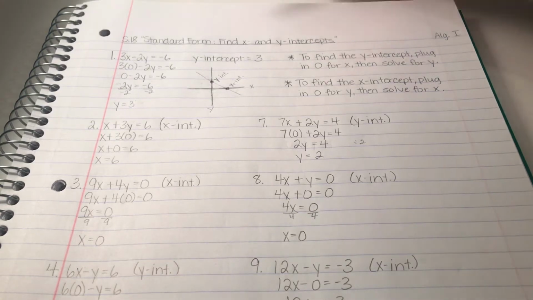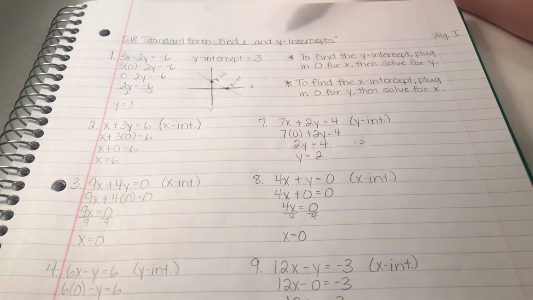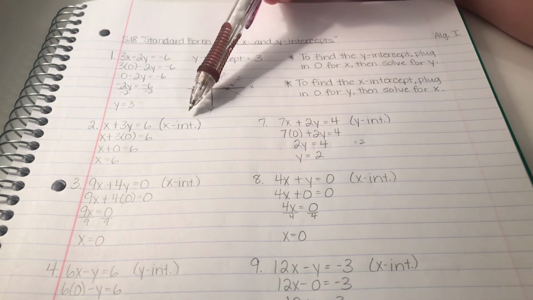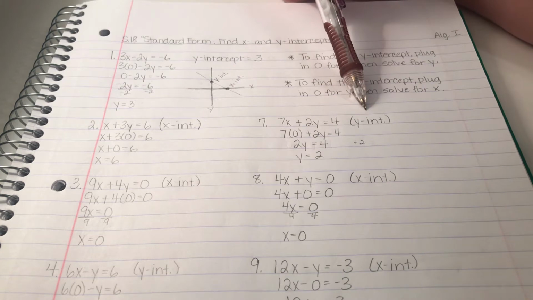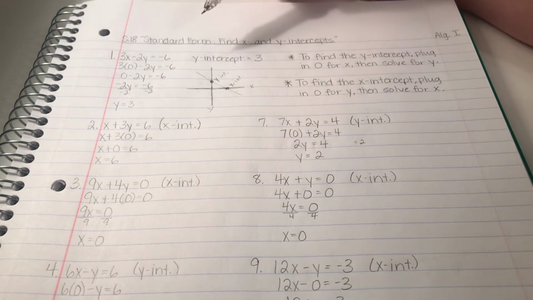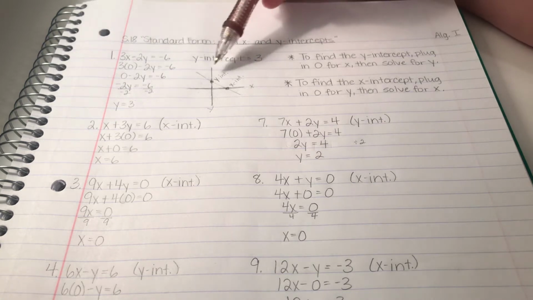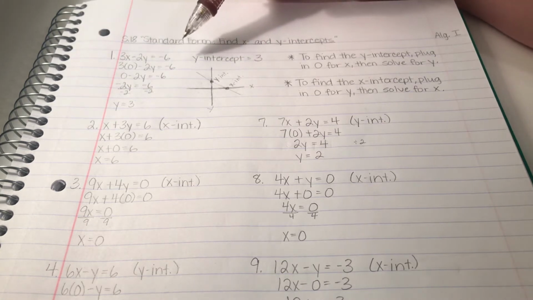This tutorial is for section S18, Standard Form, Find X and Y Intercepts for Algebra 1. In this section, they're going to be asking you to find either the x-intercept or the y-intercept. And I wanted to give you a little background information to explain what that means. In a later section, you'll see how we're going to use those to get some more information about our line.